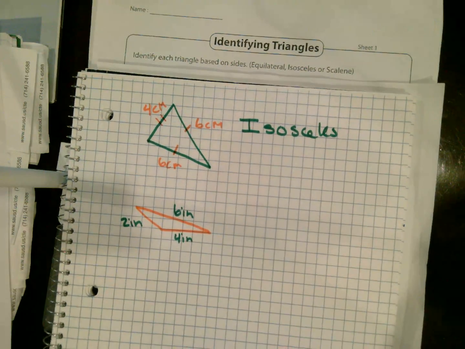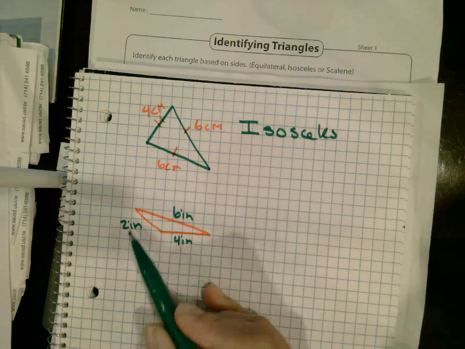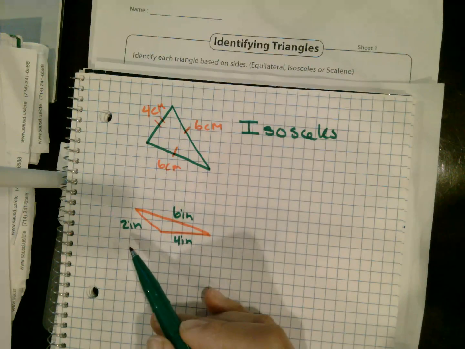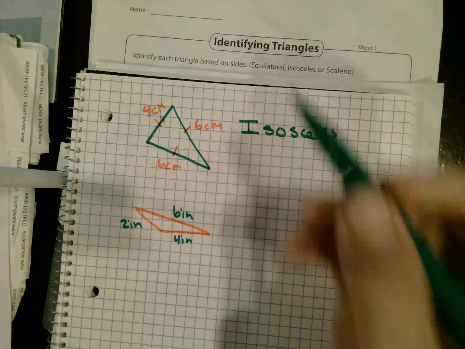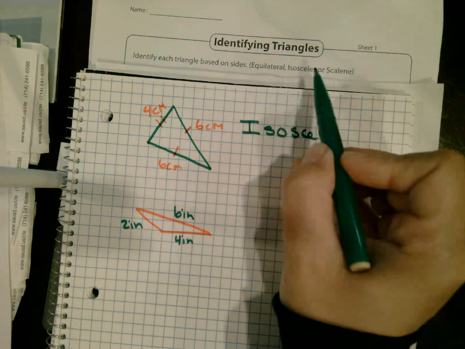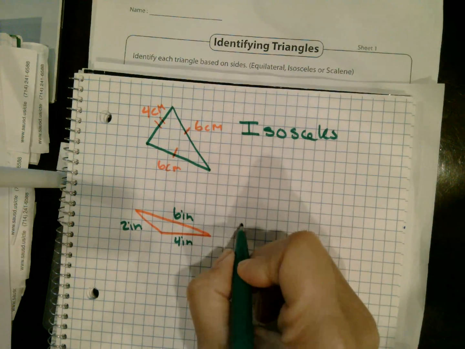Okay, so here's my triangle. This one measures 2 inches, 6 inches, 4 inches. Do any of these sides match? Do any of the measurements match? Nope. So what do we call it? Equilateral, isosceles, or scalene? None of them match. That's right. You should have named it scalene.